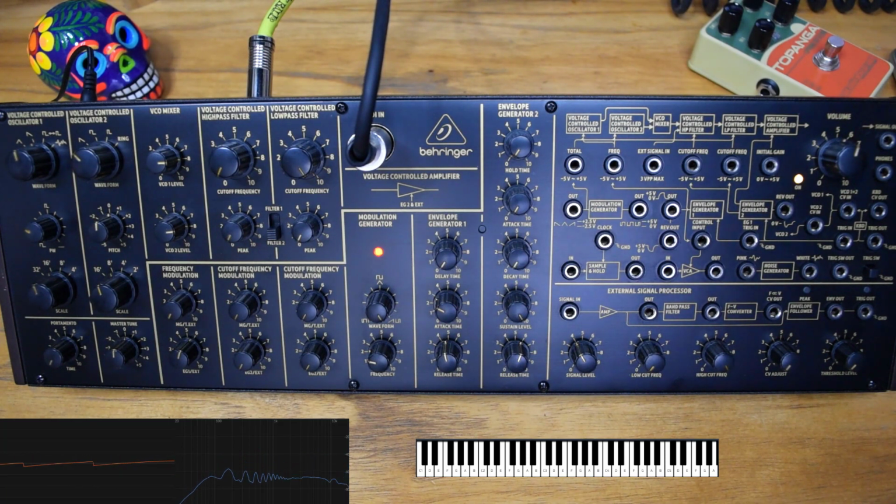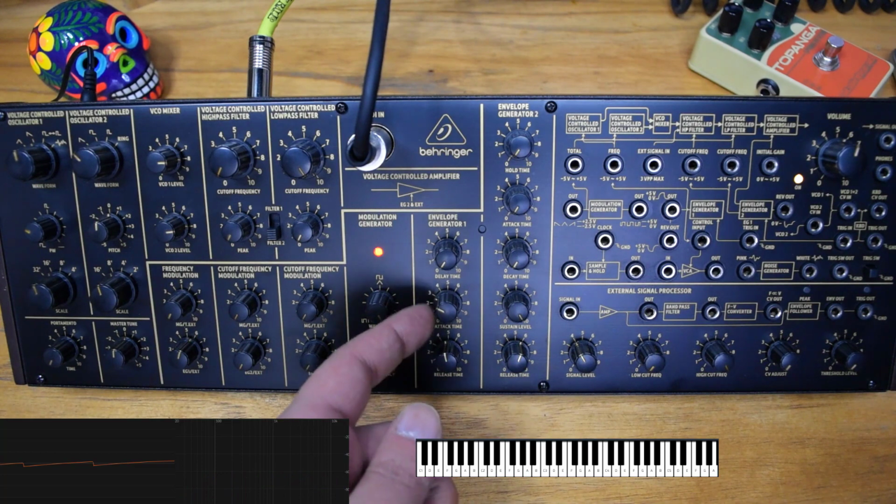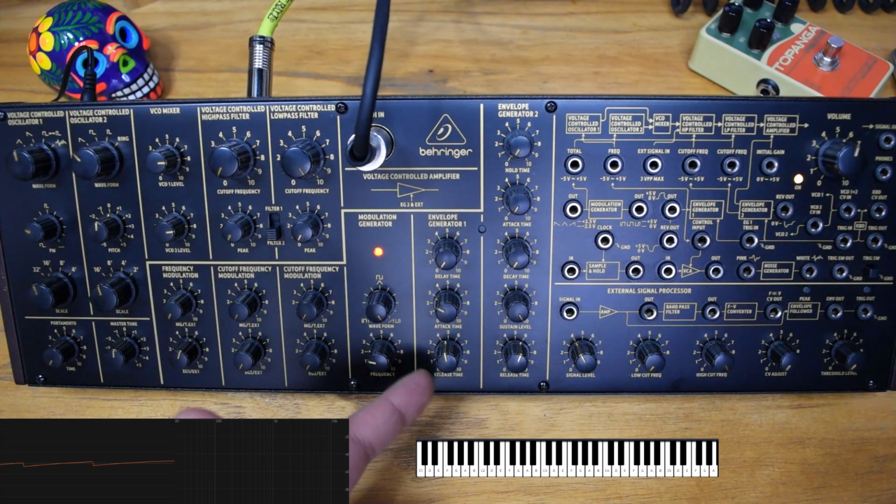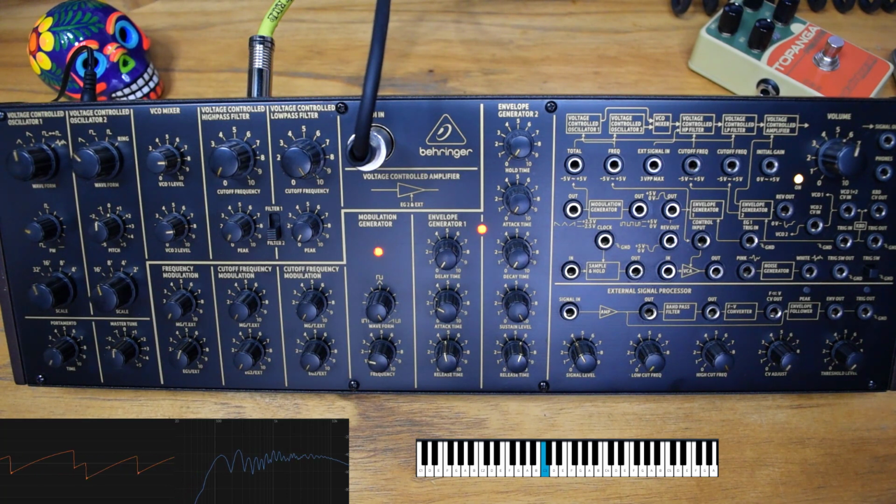So I'm going to play a key right now. It's going to slowly go up from a lower pitch up to whatever key we are playing. And then when I release it, it will slowly go down. It's going up. It's sustaining because I'm sustaining a key, and I'm going to release it right now, and it will slowly go back. Right. So that's how it works. Now, of course, it's pretty simple. It works just like the envelope we have right here.